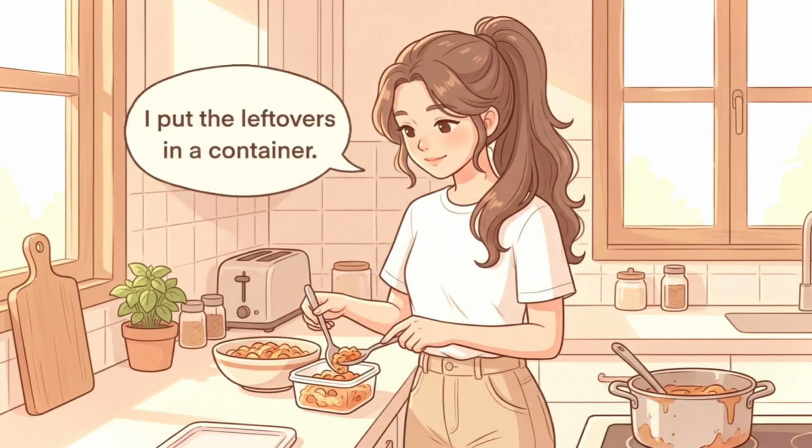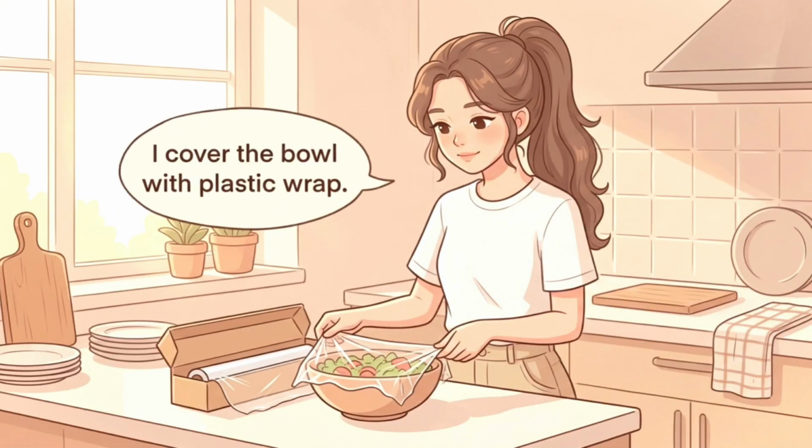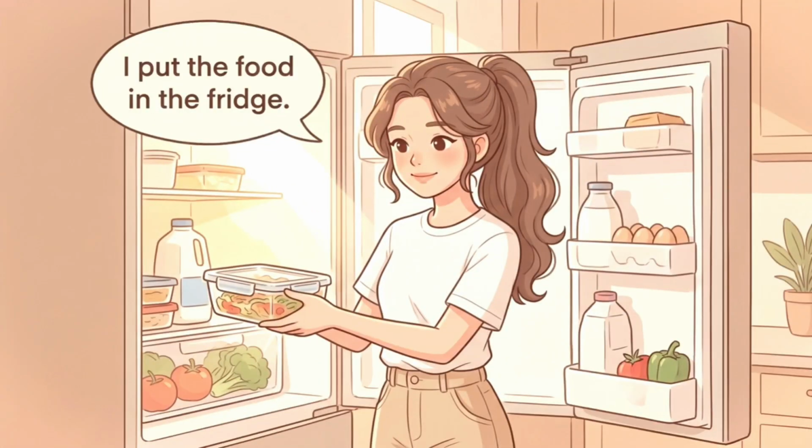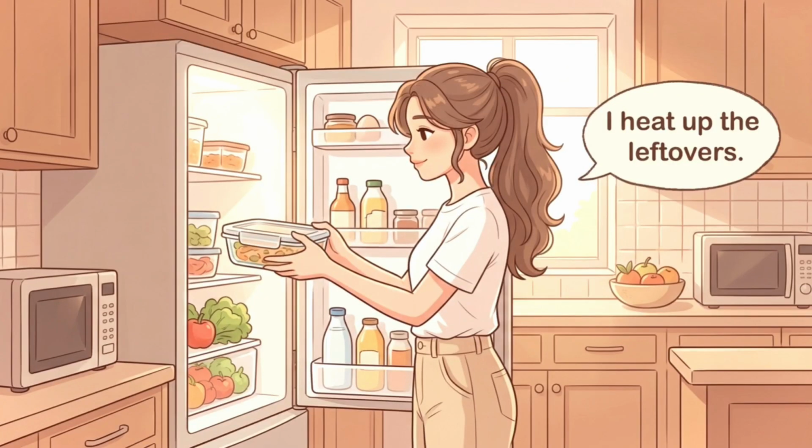I put the leftovers in a container. I cover the bowl with plastic wrap. I put the food in the fridge. I heat up the leftovers.